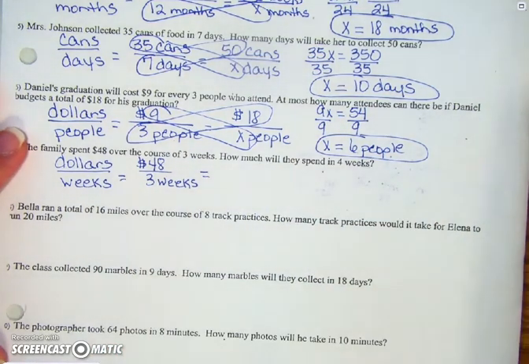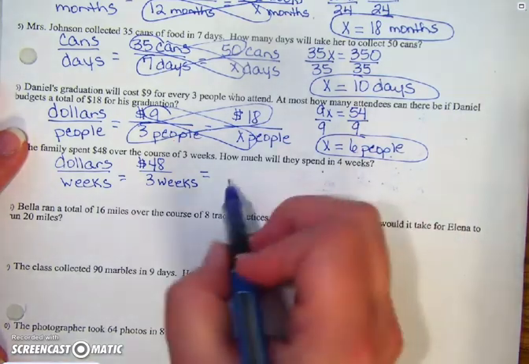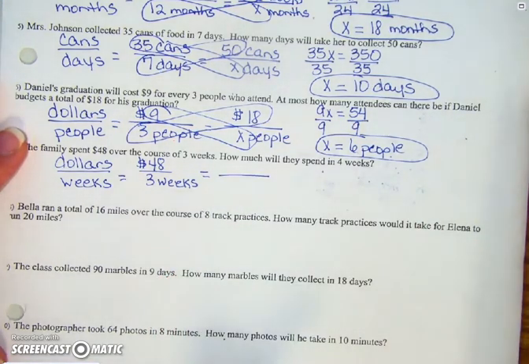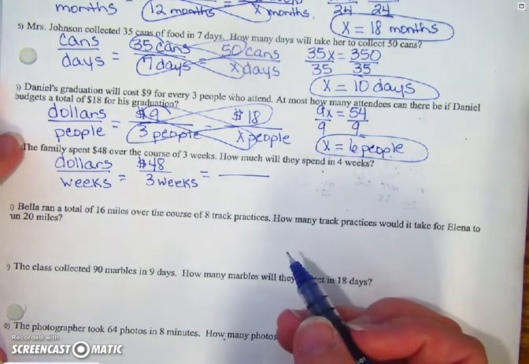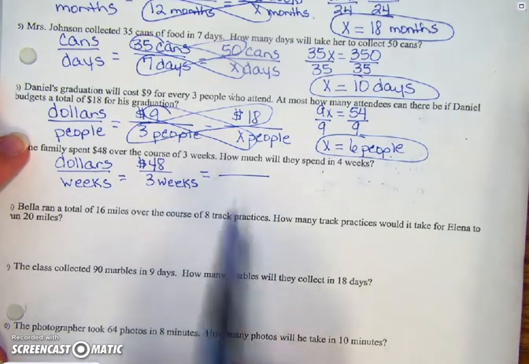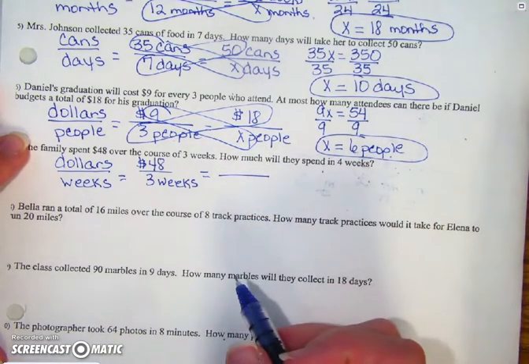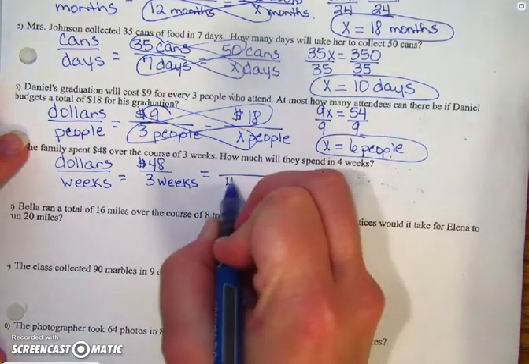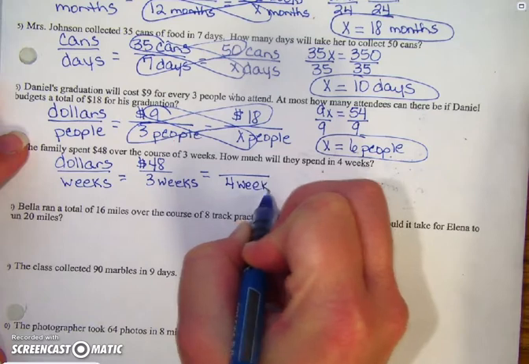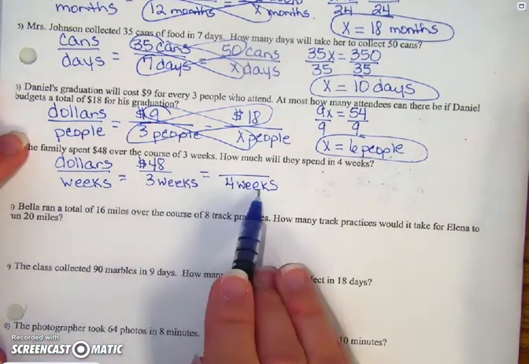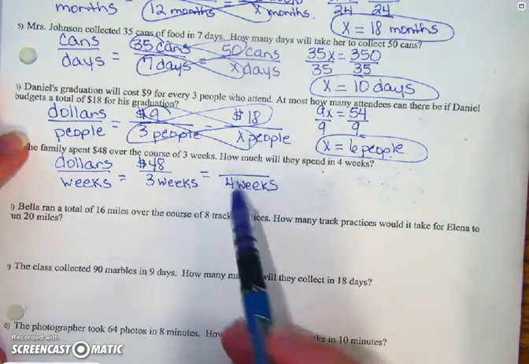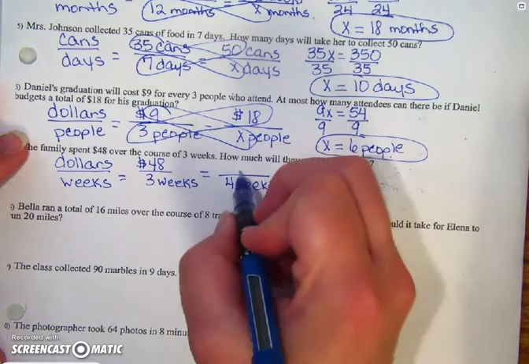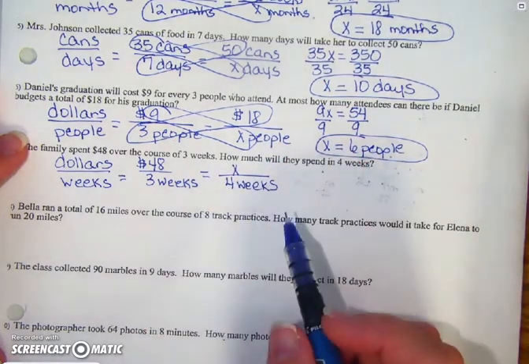And finish our proportion out there, number 4. 4 weeks is... Where would the 4 weeks go? At the bottom. We're going to put 4 weeks, because remember, we have weeks, weeks, weeks. And so what's going to go on the top of our proportion? X. And we're talking about the money there.